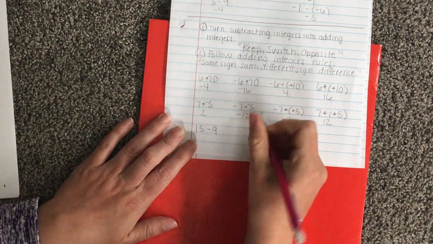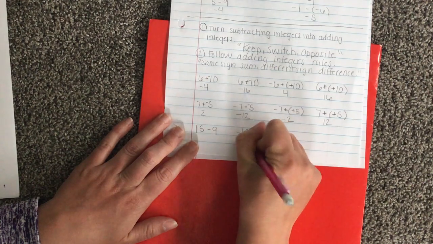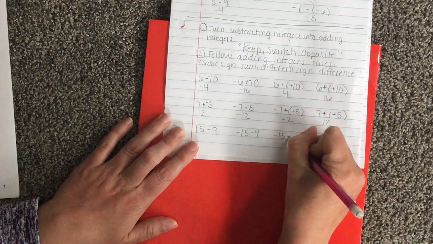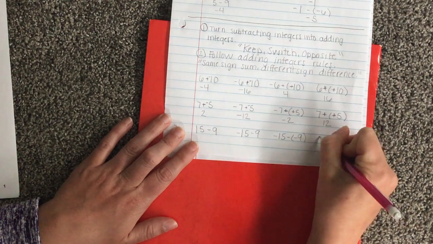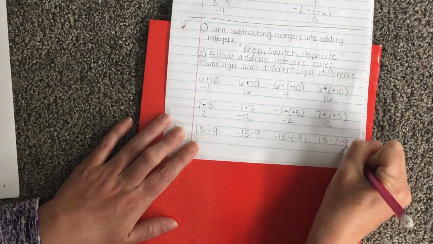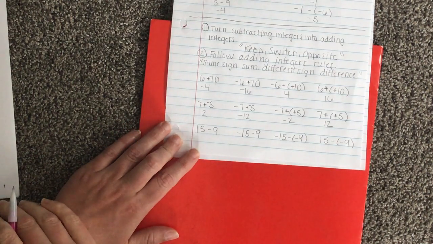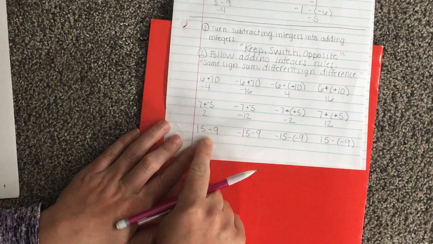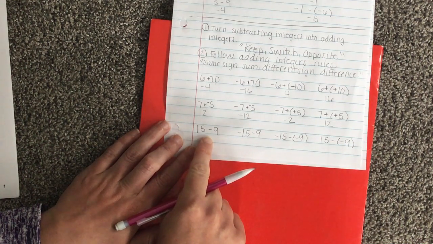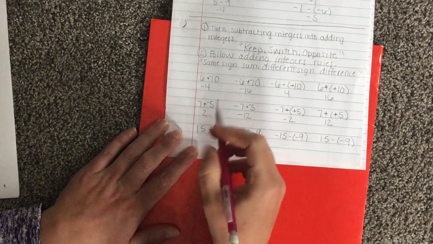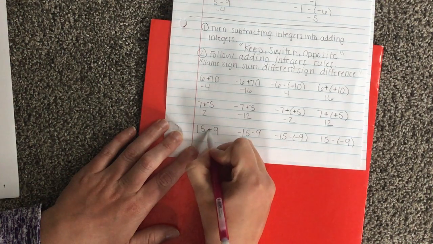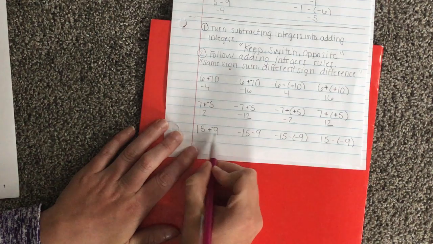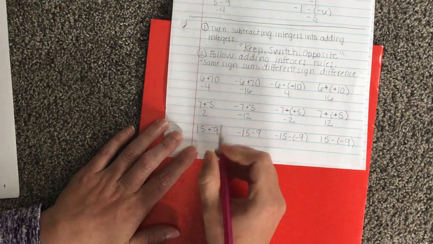15 minus 9, negative 15 minus 9, negative 15 minus a negative 9, 15 minus a negative 9. Push pause and try that now. Again, this ends up being a normal subtraction problem where you don't have to follow the rules, but I'm going to do keep the first number, switch the sign, opposite of the second number. This has different signs, so it's a subtraction problem.